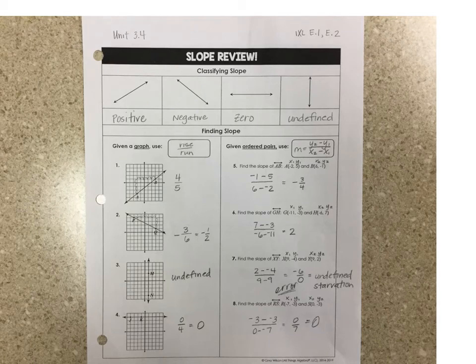All right, Kareen, get out your 3.4 note paper, and I need you to copy down these notes. We know that when a line has a slope that is pointing up, it means it's positive. Pointing down, it means it's negative. If it's straight across, it's zero slope. And if it's up and down, it's an undefined slope.